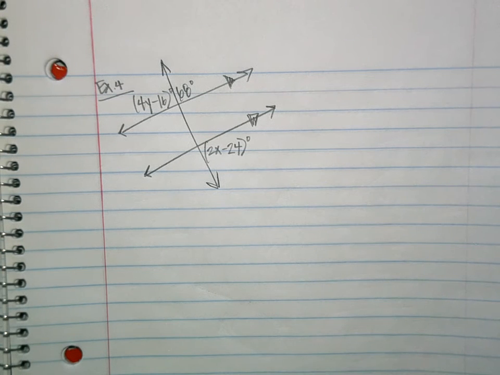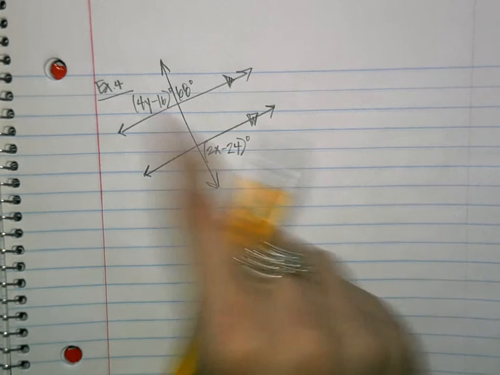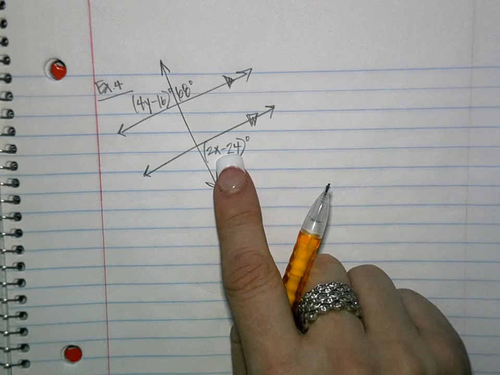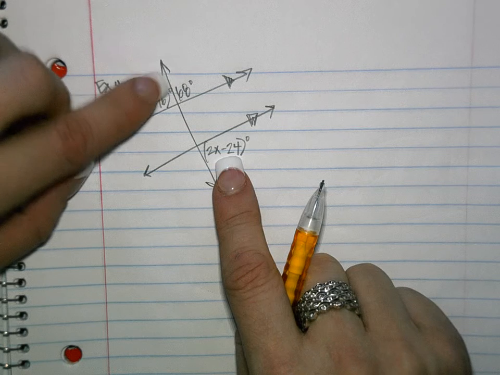There's a couple different ways we could do this. Do we want to solve for the y or the x first? Because it does not matter. Solve for the x? Okay. What would these be to each other?